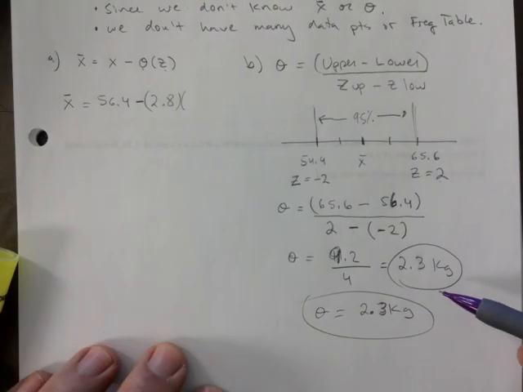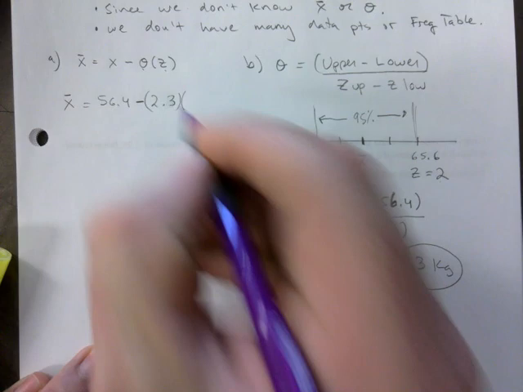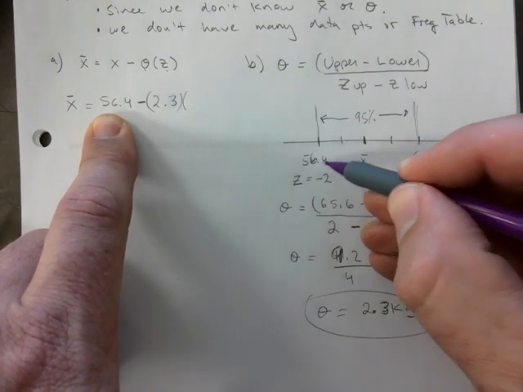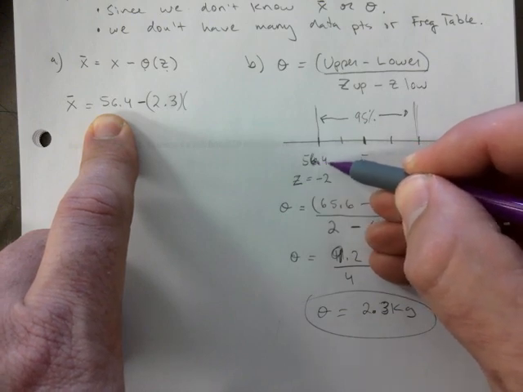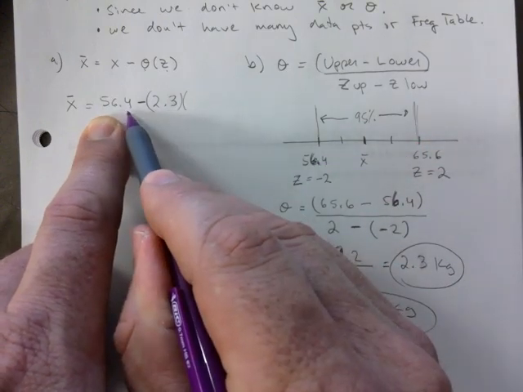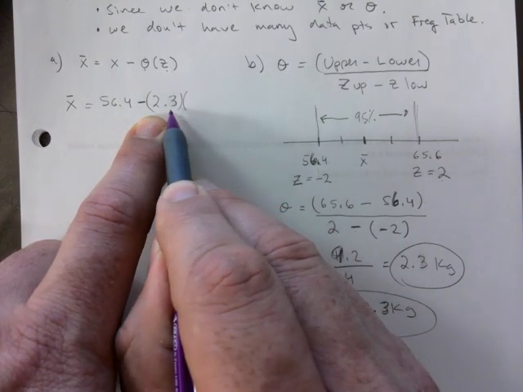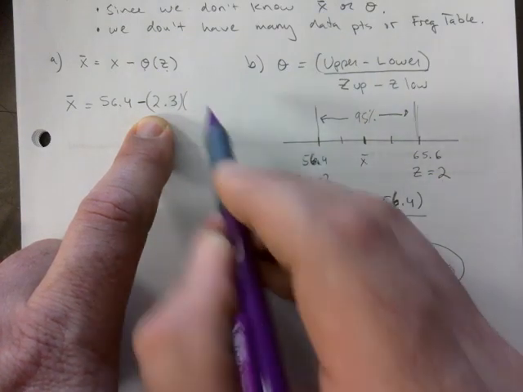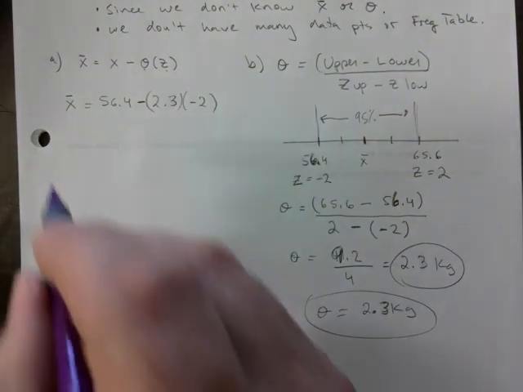So I know my standard deviation now, that's 2.3, so I'll plug that in here. So it's 56.4. Sorry, even here you've got to change that. 56.4. That's the value I'm using. So it's going to be minus the standard deviation, which stays the same. And now you use the z-score for this value, which is -2. Okay.